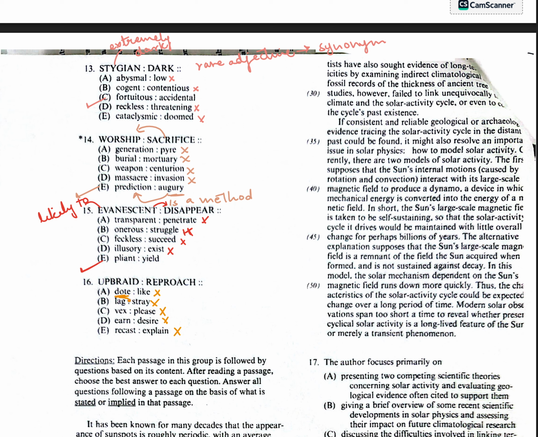Okay, obviously we cannot find a perfect one in this case, but we have to go for the closest one, and closest one I would say is A, because although not perfect, dote means to be very fond of, right? Making it the closest synonym pair among the options. So dote here means to be very fond of, right? So that is it for this video.